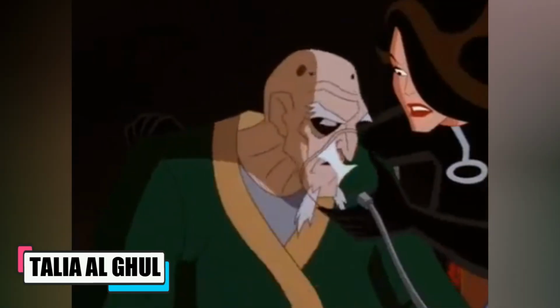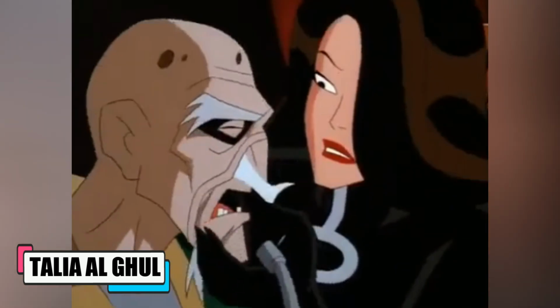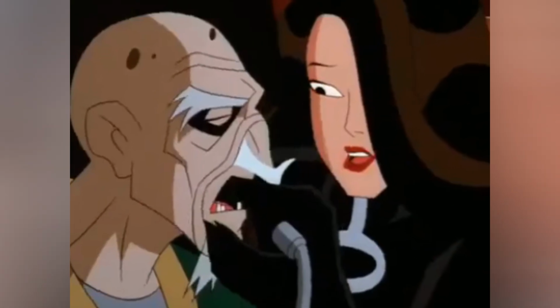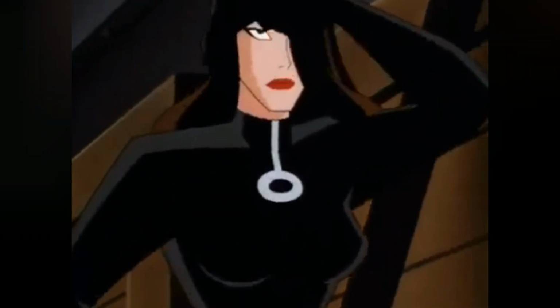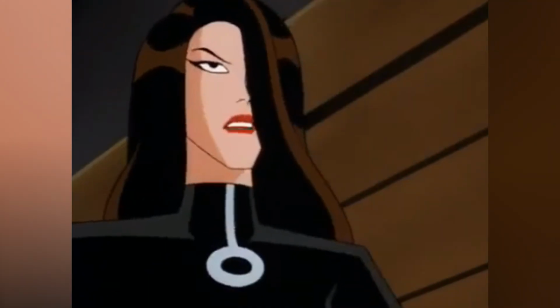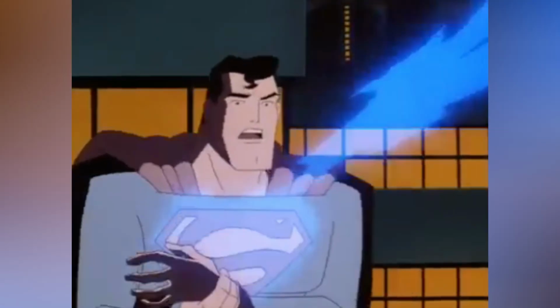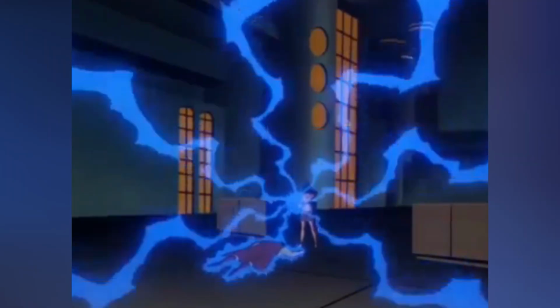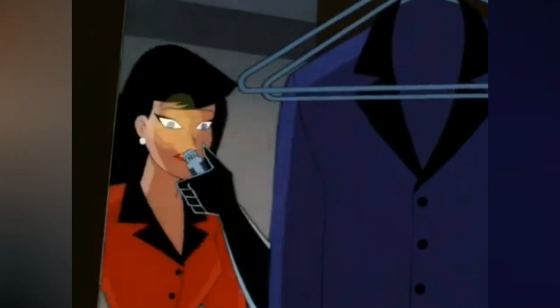Talia al Ghul. Talia al Ghul is the daughter of Ra's al Ghul and serves as his loyal follower and enforcer. In the episode The Demon Reborn, Talia plays a crucial role in Ra's al Ghul's plot to steal Superman's powers. She helps her father kidnap Superman and uses the shaman's staff to knock him out and drain his powers. Talia is also responsible for impersonating Lois Lane and luring Superman into Ra's al Ghul's trap.